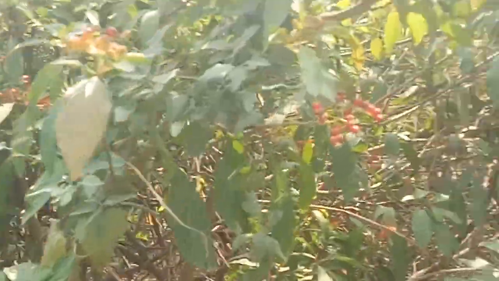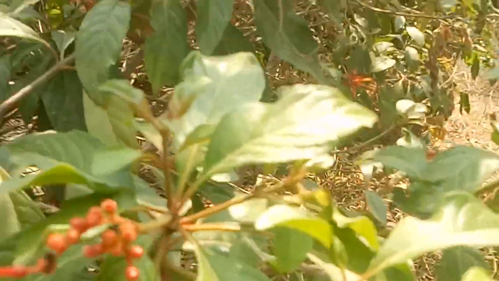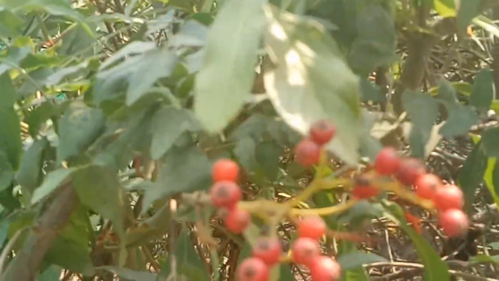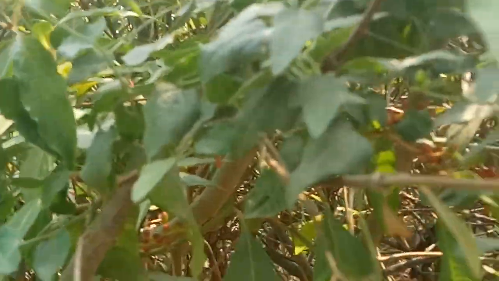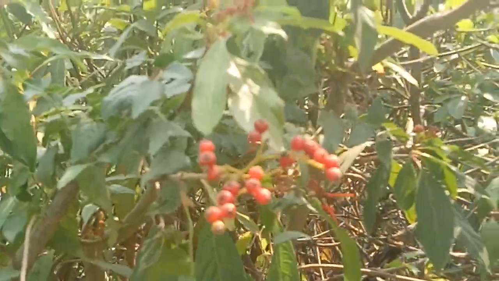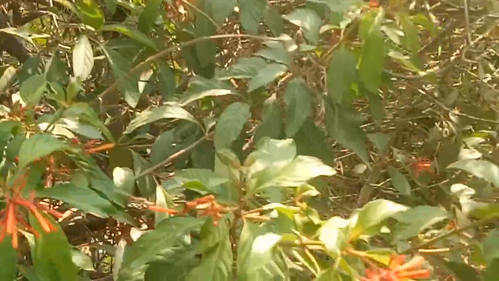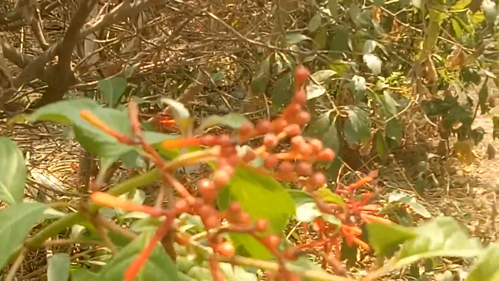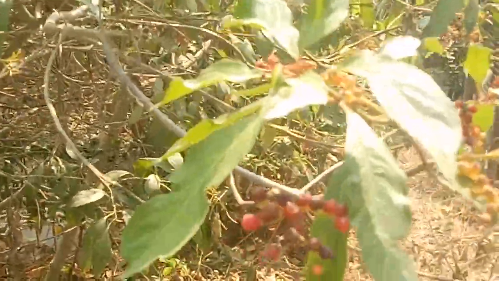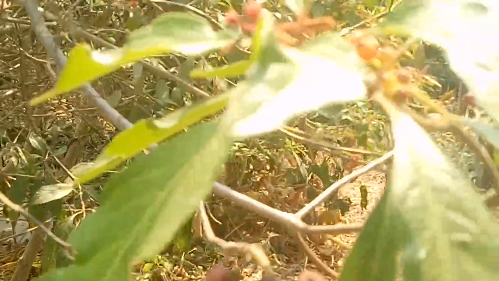Now this is the Hamelia patens, which is flowering as well as fruiting. We had a very nice animal model of a beehive here earlier, and now you can see that it's only flowering and fruiting. You can see the fruiting here. It's ripening these fruits.